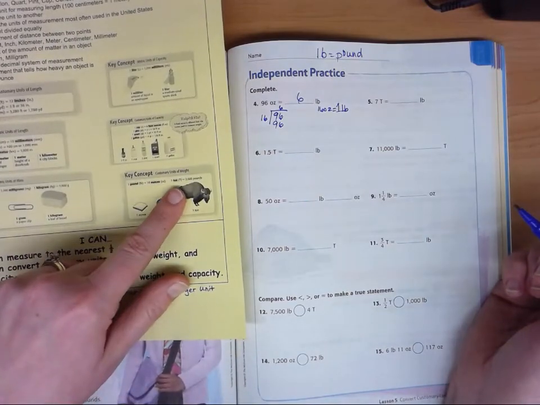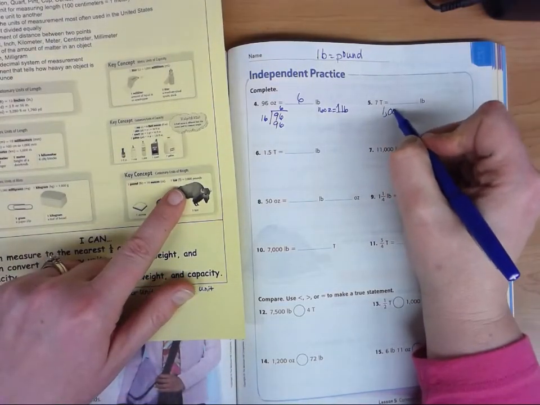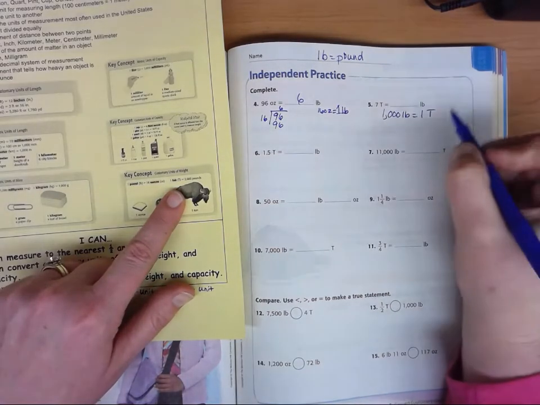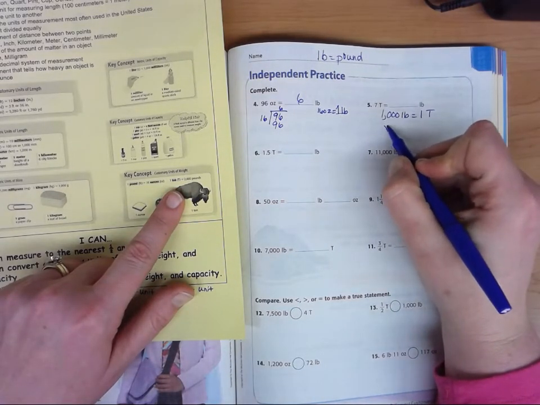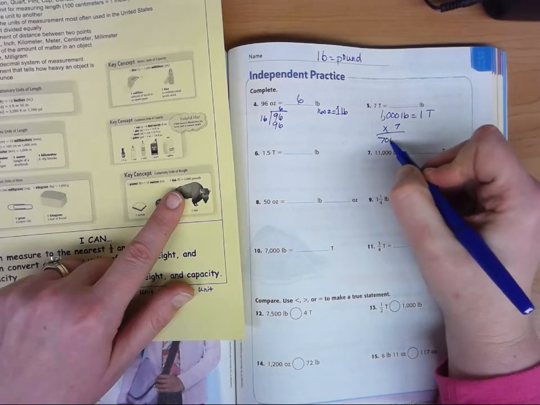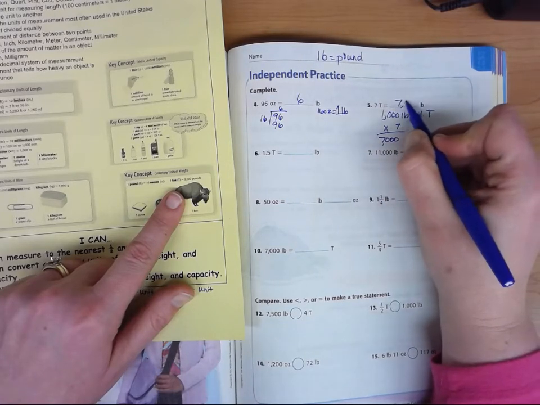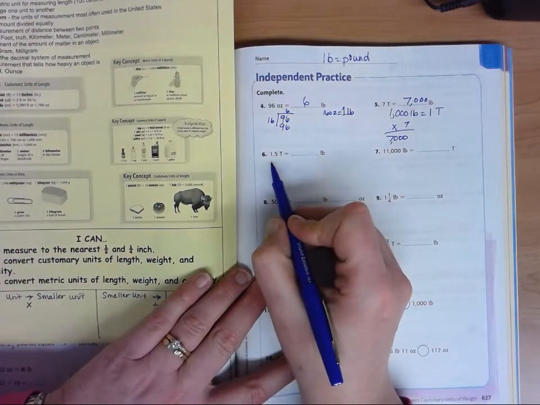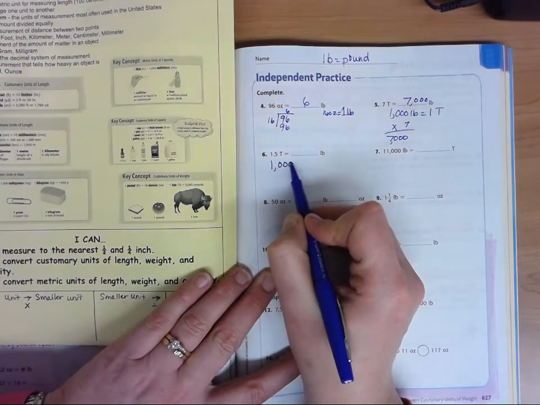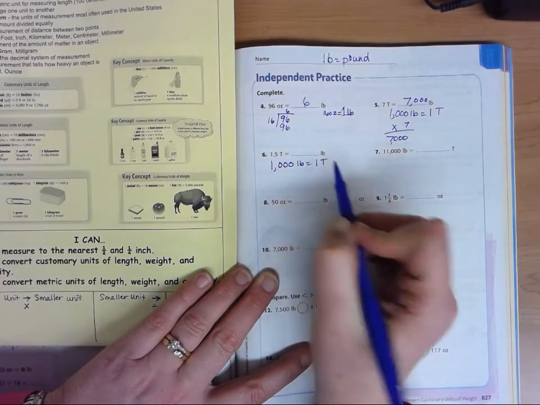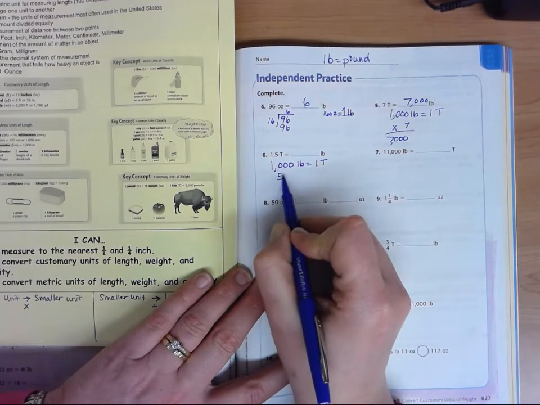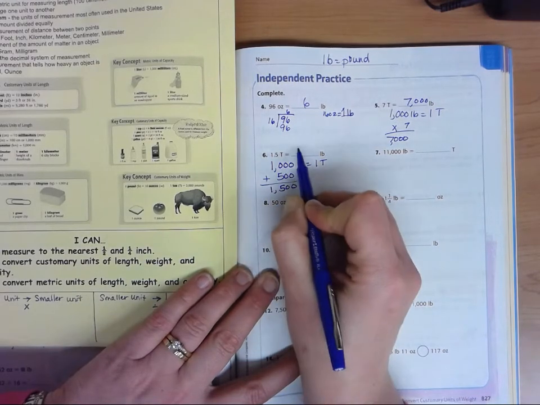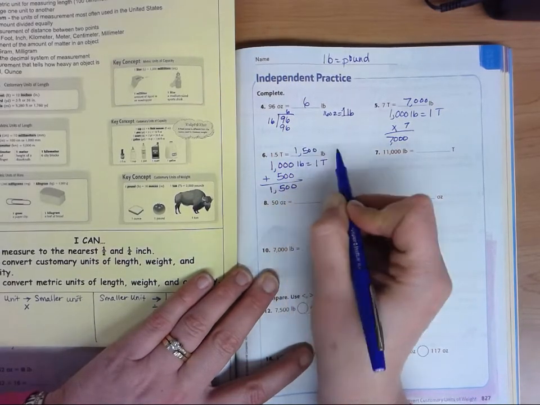7 tons to pounds. Well, there are 1,000 pounds in 1 ton, capital T for ton. So I take 1,000 and I multiply it by 7 to get 7,000 pounds. Okay, 1.5 tons. Well, 1 ton is 1,000 pounds. Half of a ton would be half of 1,000, which is 500. So if I add that together, now I have 1,500 pounds.